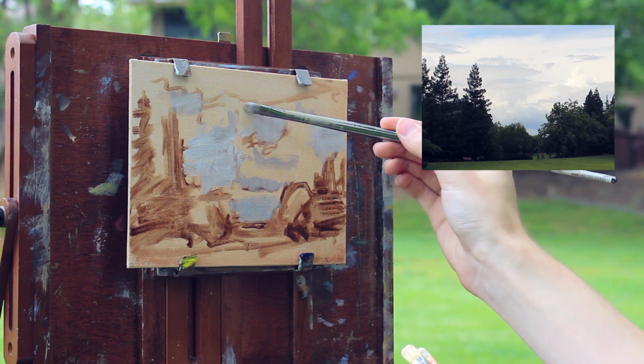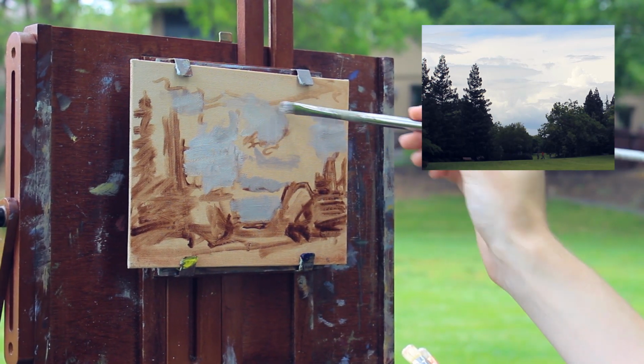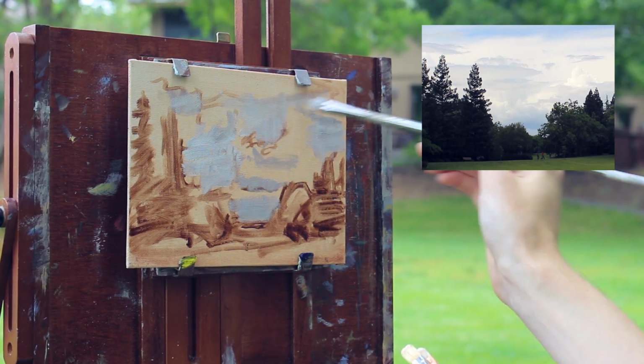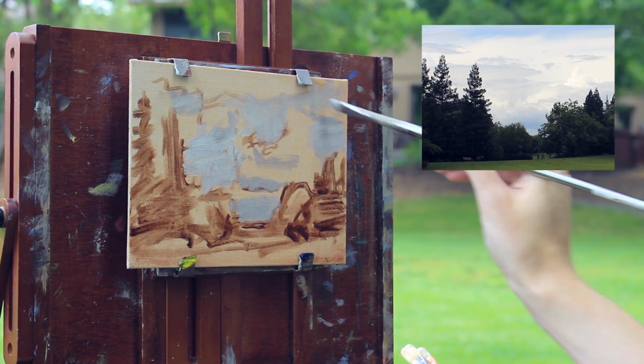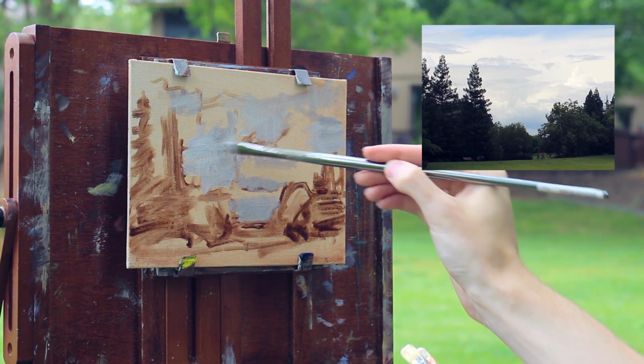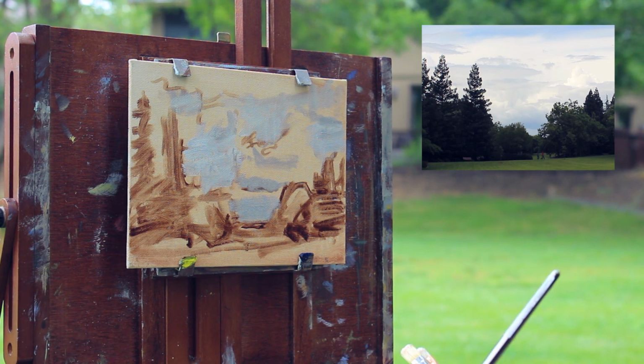There's a lot of interesting shapes going on. So that's mostly the shadows. It looks very light to me, but comparing it to the rest of the landscape out there, they are very light in value.